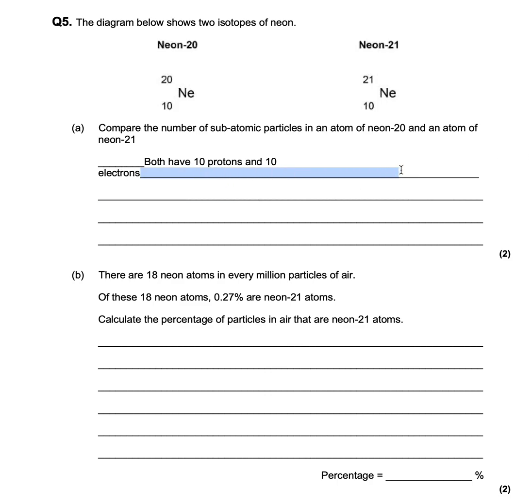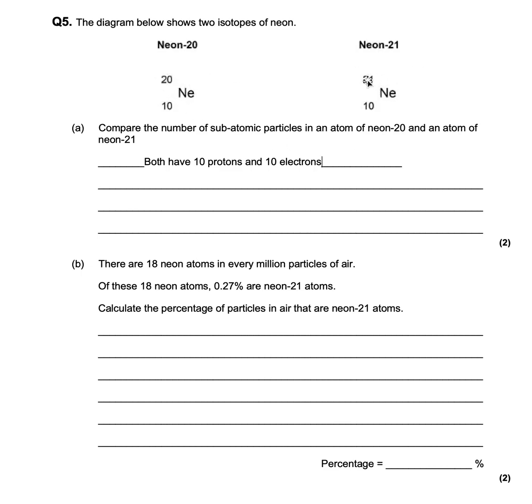Okay, and then neutrons. So this top number is the mass number. The two subatomic particles that have mass are neutrons and protons. This tells you the total number of neutrons and protons. So to get the number of neutrons, we have to do a subtraction. Neon-20 has 20 minus 10 equals 10 neutrons. Neon-21 has 21 minus 10 equals 11 neutrons. You needed both those points to get the second mark.